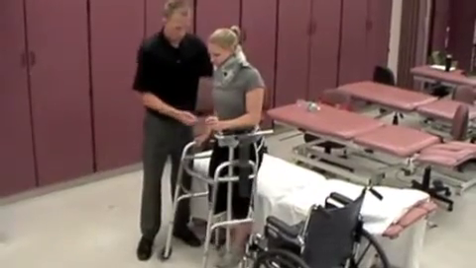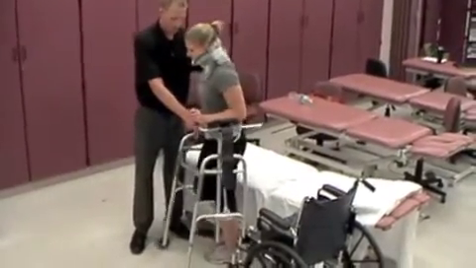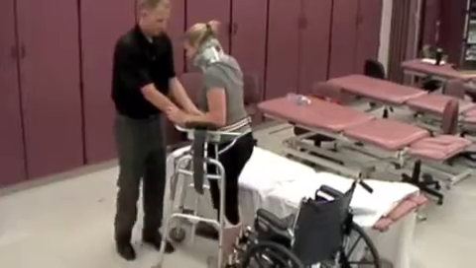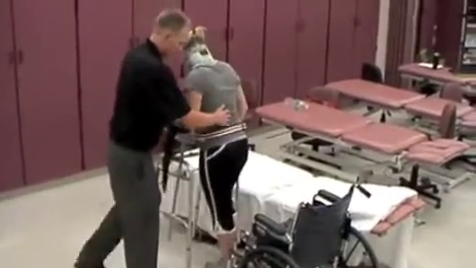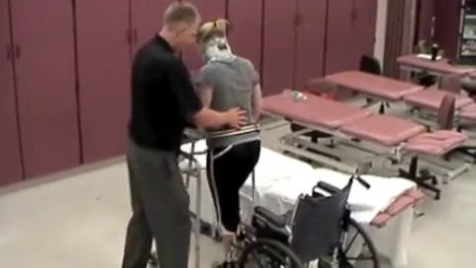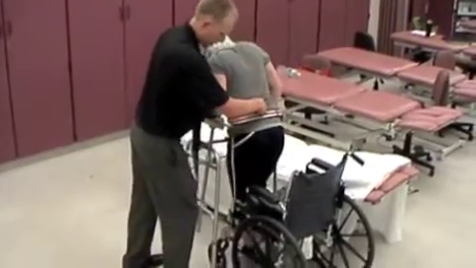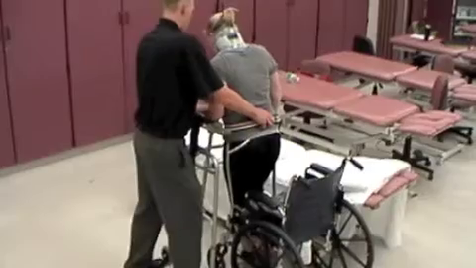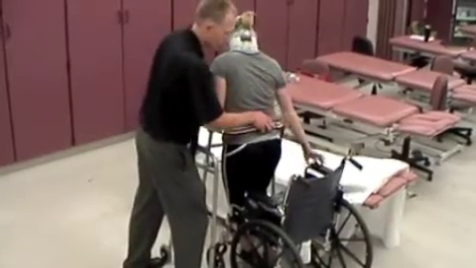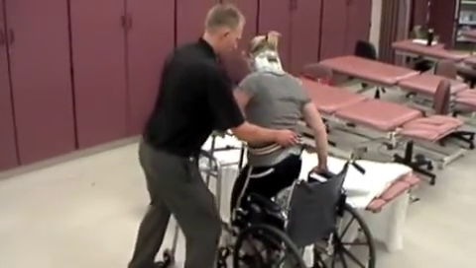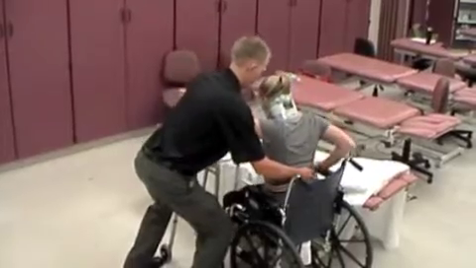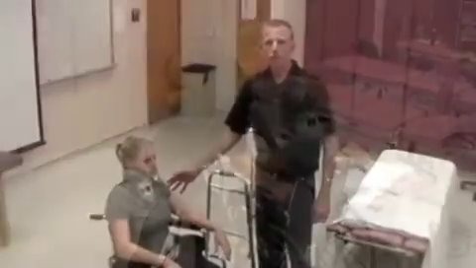I want you to turn towards me. Good. You can back up just a little bit. Bring the walker with you. Perfect. Until you hit the back of your leg against the chair. Good. Now I want you to reach down with your right arm to the wheelchair. You slowly lower yourself. Perfect. We have Jenny in her wheelchair.